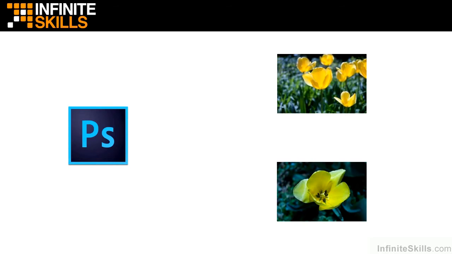You've got two images open, the examples on the right, and you have Photoshop open, the logo on the left. You want to embed one of these flowers, and you want to link the other. Now, if you know something about programs like Adobe Illustrator and Adobe InDesign, I love both those programs, then you already have probably an idea of what linking does. But let's talk about this.